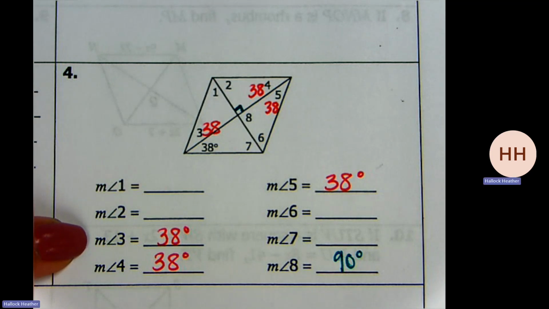How else could I find 1, 2, 6, or 7? I'm thinking 2 different ways right now in my brain. Yes, that will give me the same thing, but that's going to confuse everybody. So is there another way? That's correct, though.